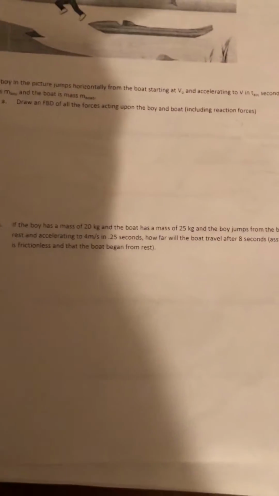That's part A. Part B is asking: if the boy has a mass of 20 kilograms and the boat has a mass of 25 kilograms, the boy jumps from the boat starting at rest and accelerating to 4 meters per second in 0.25 seconds. How far would the boat travel after 8 seconds, assuming the water is frictionless and the boat began from rest?